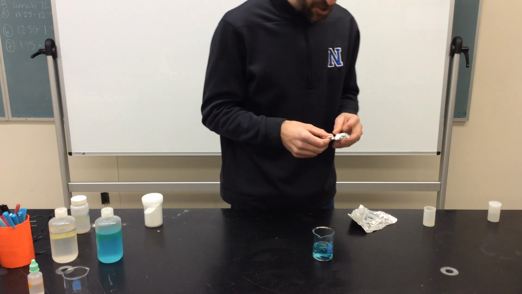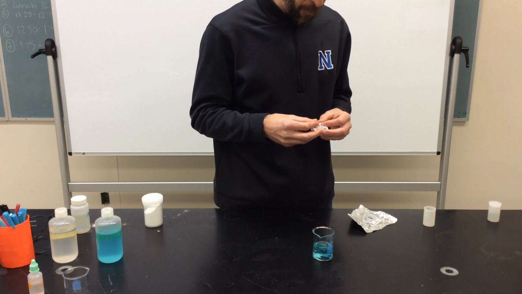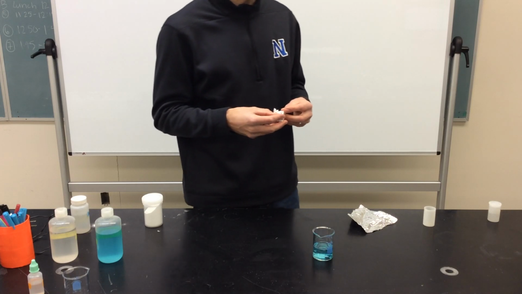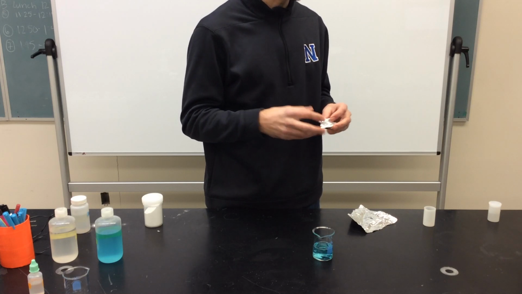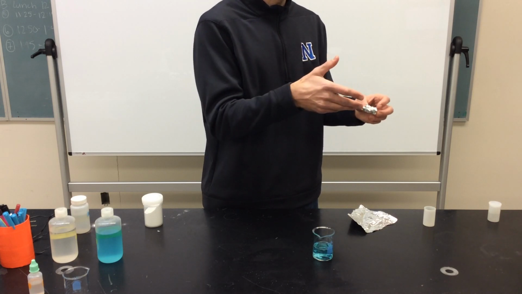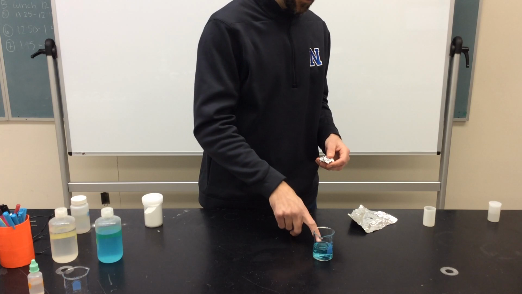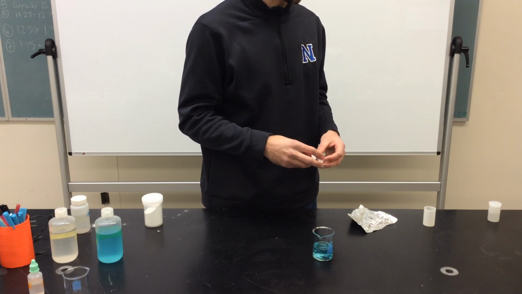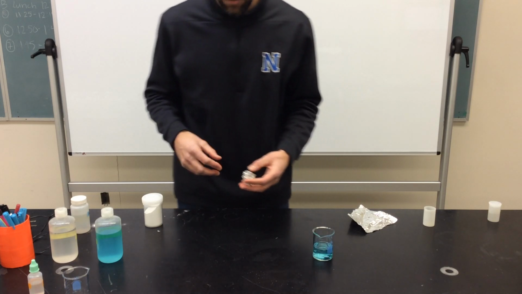Now, when we're making observations, we are making observations of the different properties of matter. And those properties fall into two basic categories: physical properties or chemical properties. Physical properties we can just make direct observation of without anything else. So like, it's shiny, it's blue, it's a liquid. And those are examples of physical properties. Chemical properties are only apparent when a chemical reaction occurs.